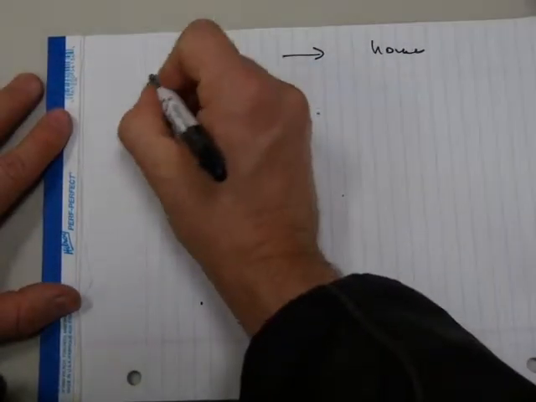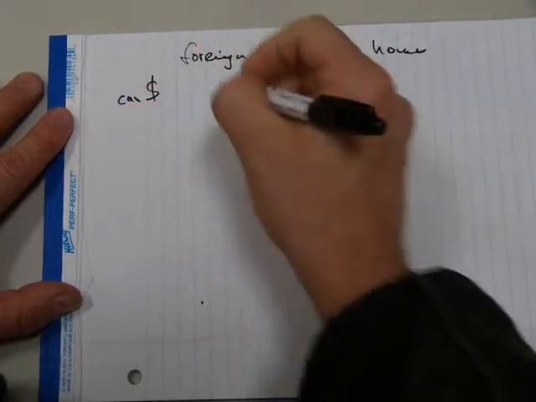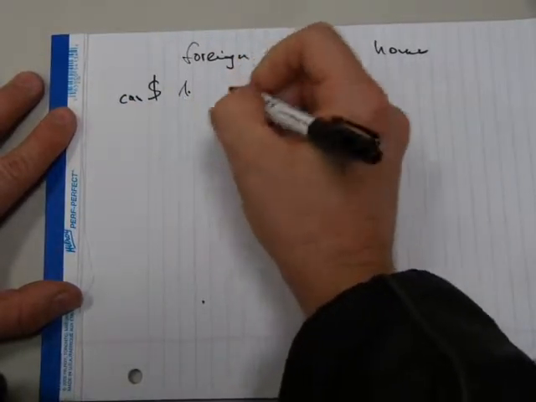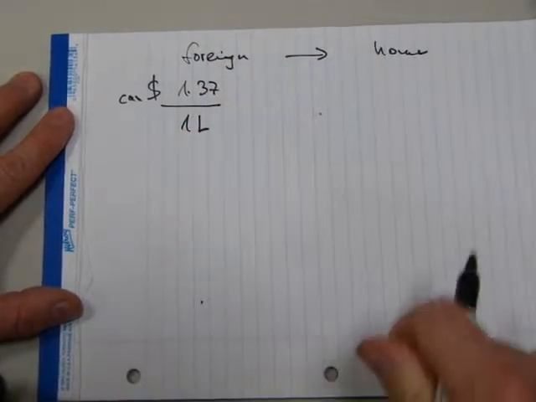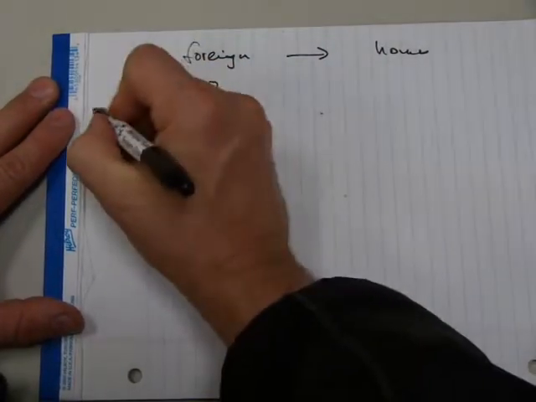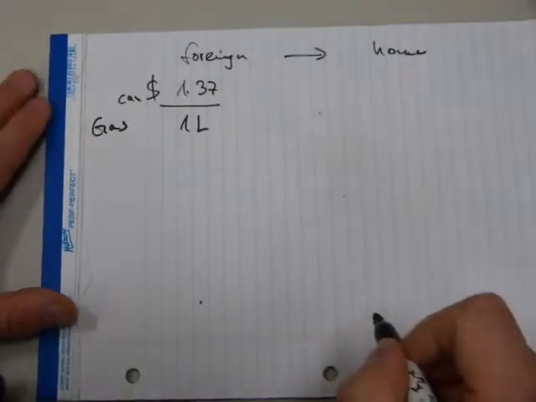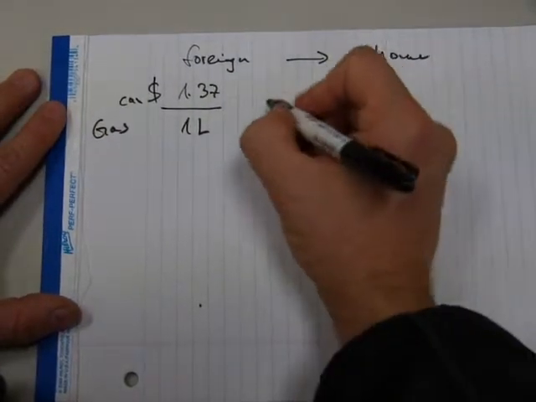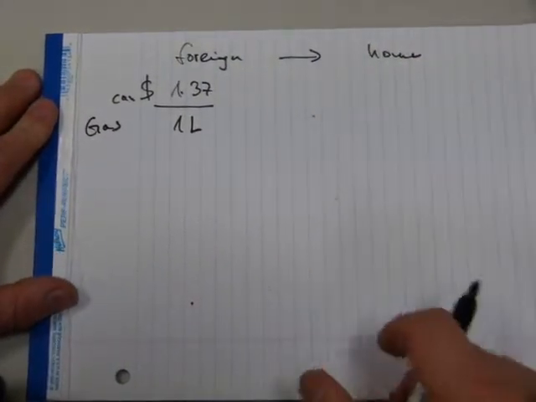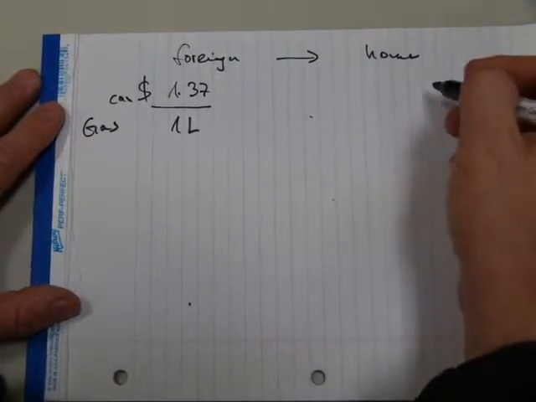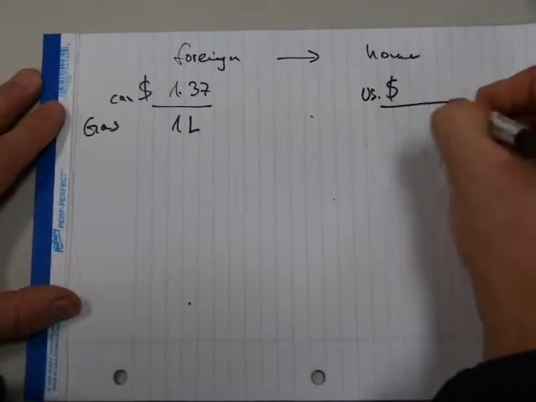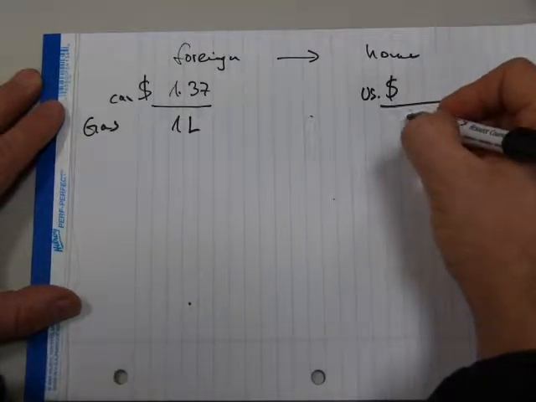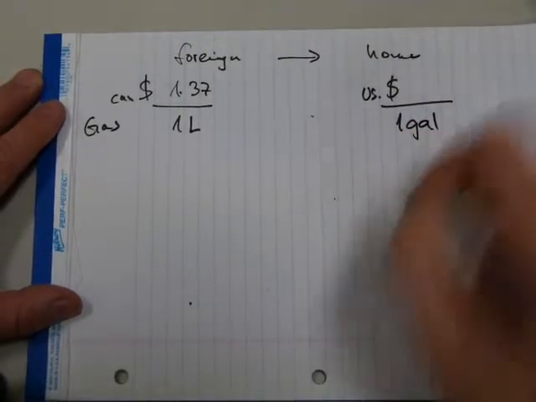And in Canada, gas is $1.37 for every liter of gas. Okay, this is gasoline. And we want to know how much it is in terms of American dollars expressed in US gallons.